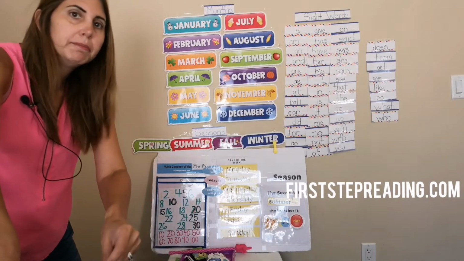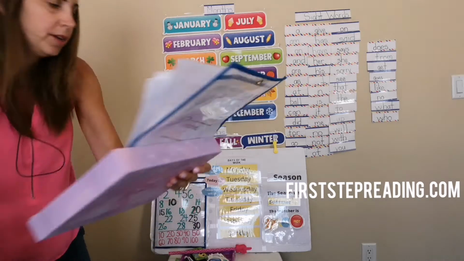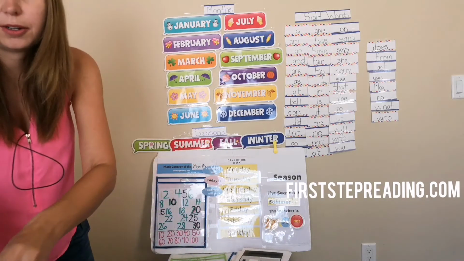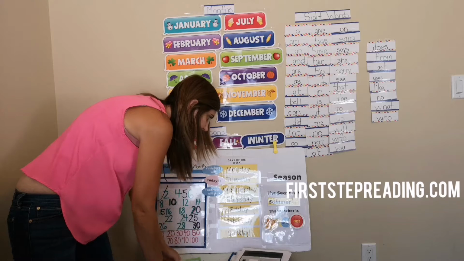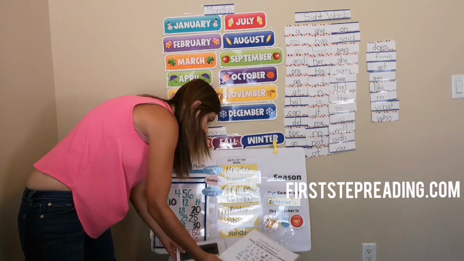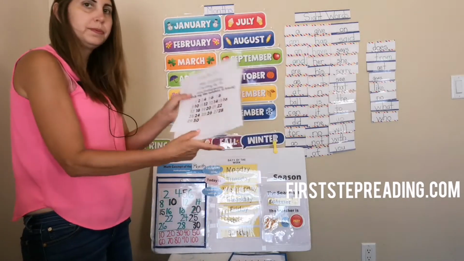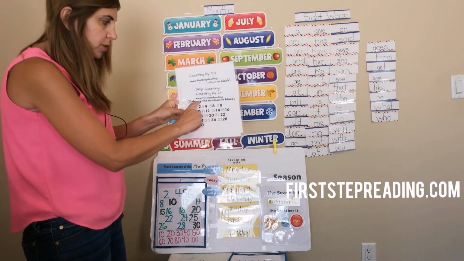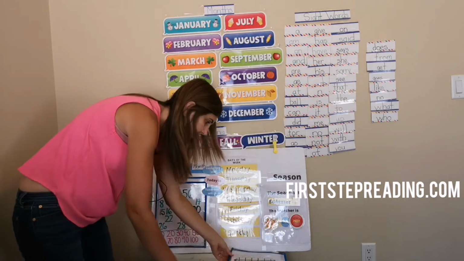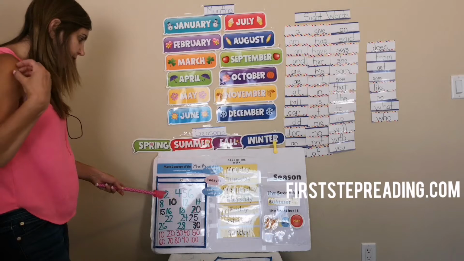Okay, now we're going to move on to math. Get out my math stuff. We start with our counting by twos, and our counting by fives, and our counting by tens, okay? So if you have that, you can take it out. This is the fives. This is the twos. If you have it, you say only the numbers in black. We start with twos, and then we're going to go to fives. If not, it's not a big deal. I have it up here. We'll do it together. Twos are in green, fives are in black.